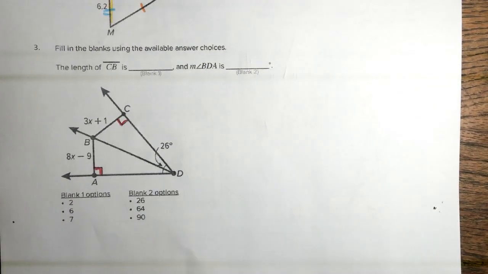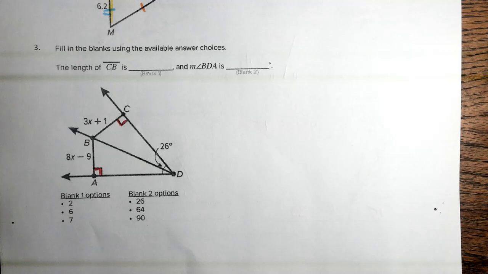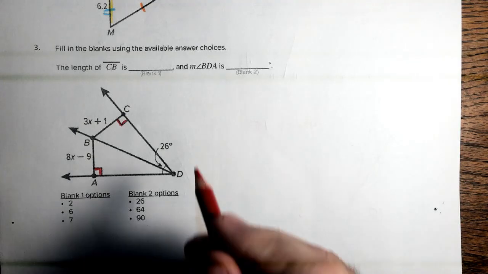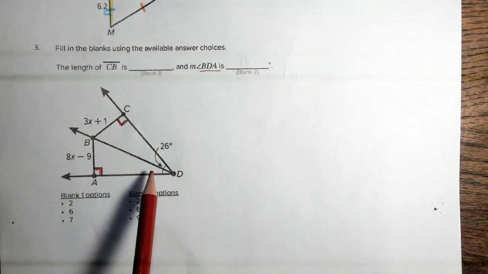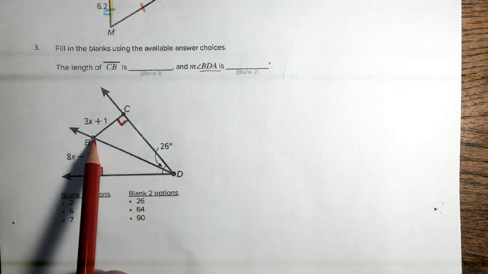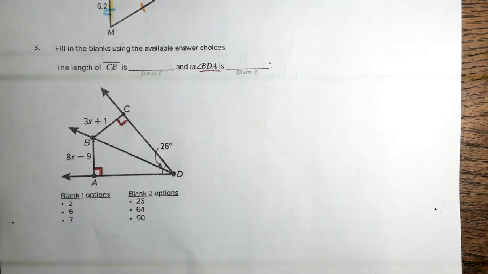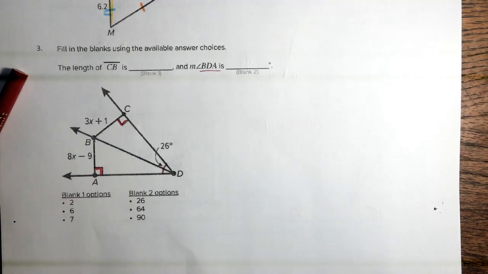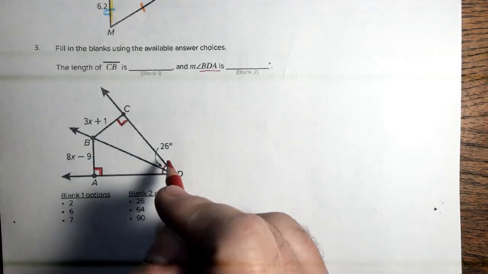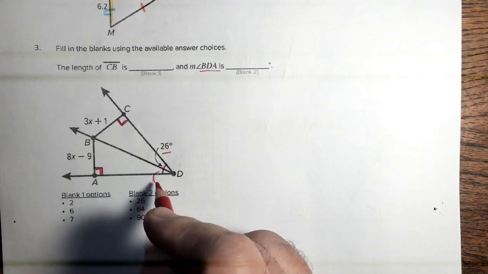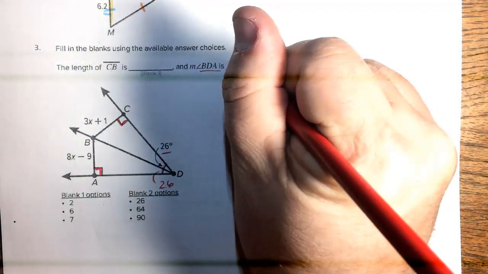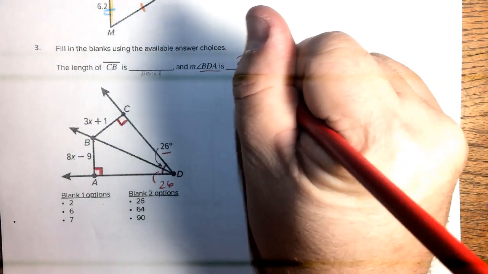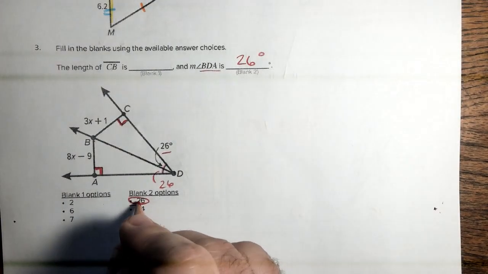All right, flipping down here. Number 3, bottom of the page. Fill in the blanks with the available answer choices. Find the length of CB and the measure of BDA. All right, so notice this is an angle bisector. It splits this angle in half. So if this side is 26, then this side is 26. So your answer for the measure of BDA is 26 degrees.